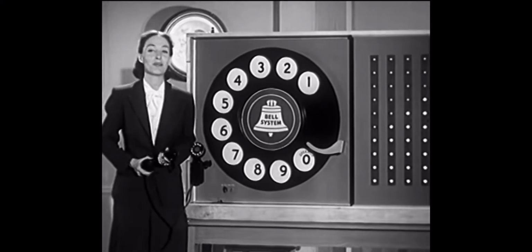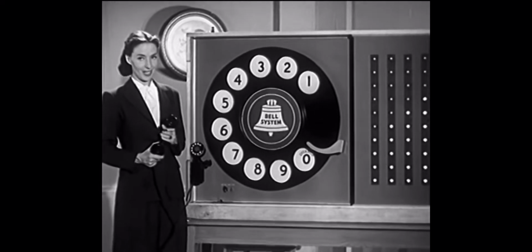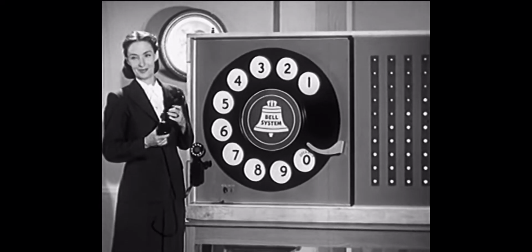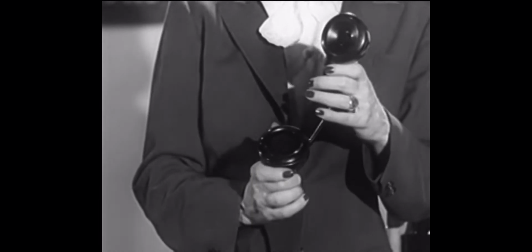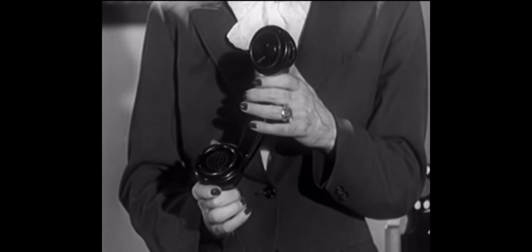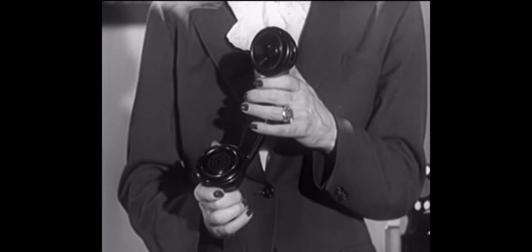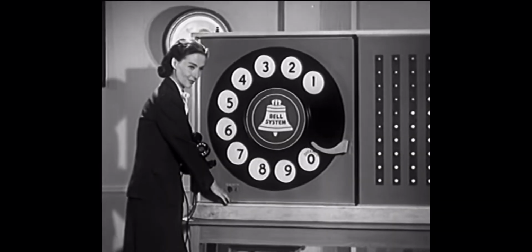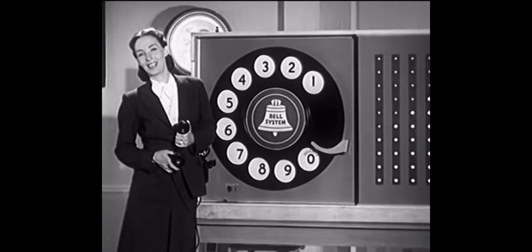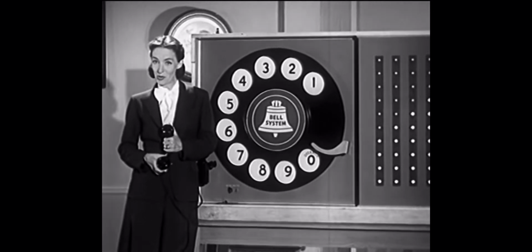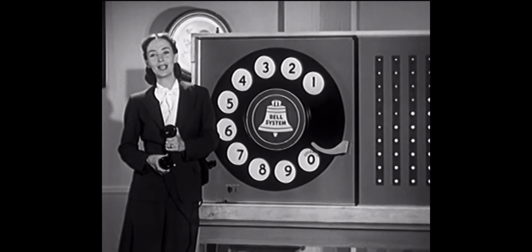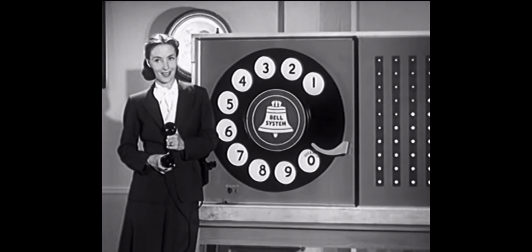Soon after the last number is dialed, you will usually hear this tone. That's the ringing signal. It tells you that the telephone at the number you called is ringing. The party at this number will hear a clear, evenly spaced ring that sounds like this.